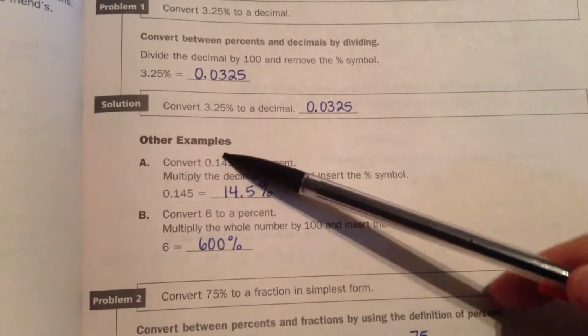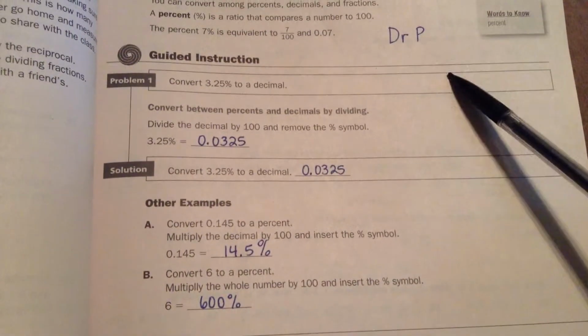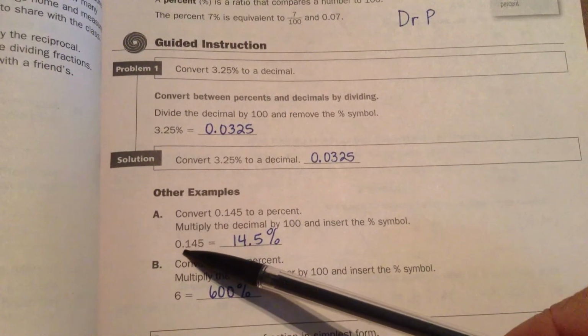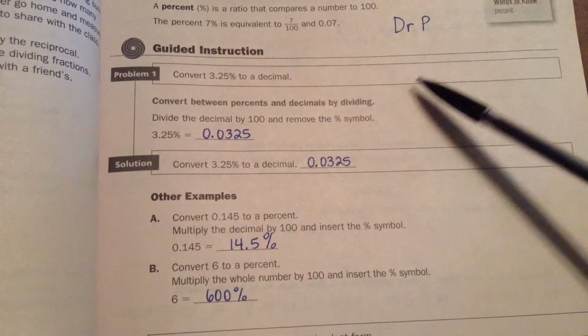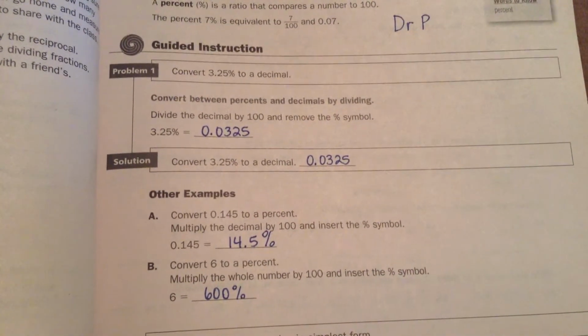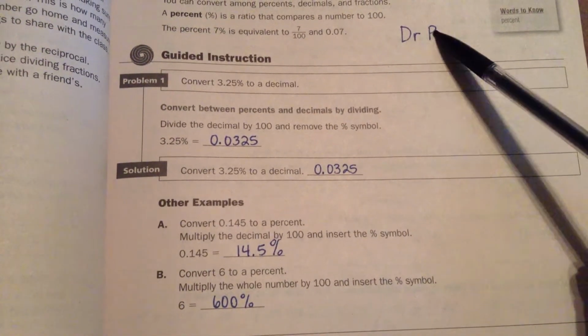Now we're going to convert 0.145 to a percent. Same thing, we're going to use the Dr. Pepper. We're going to go from decimal, we're going to go to the right. 1, 2. So it's 14.5% because we went from decimal to percent.